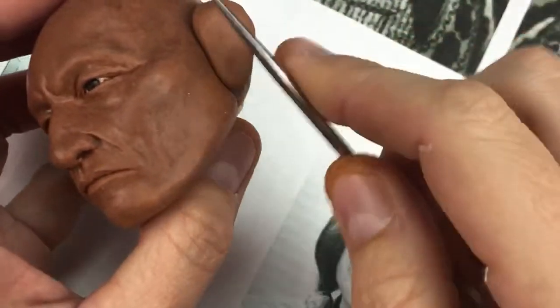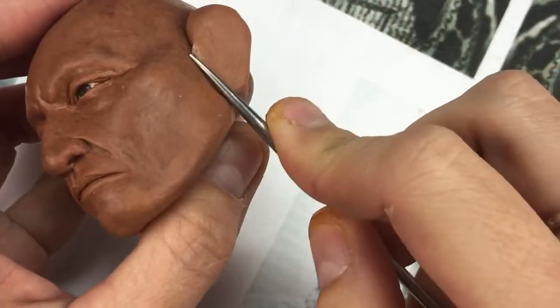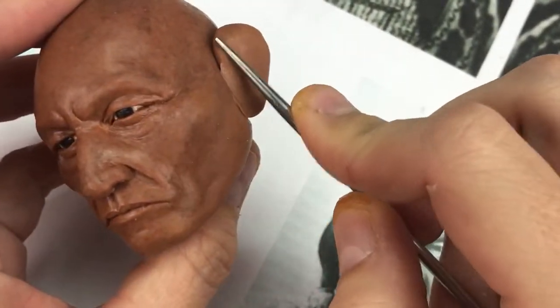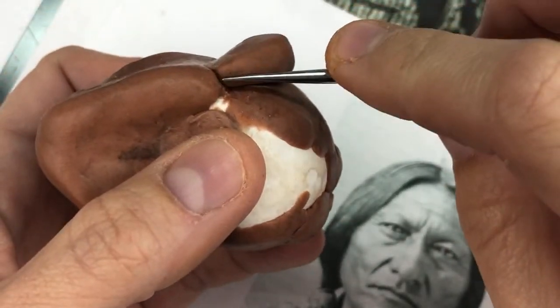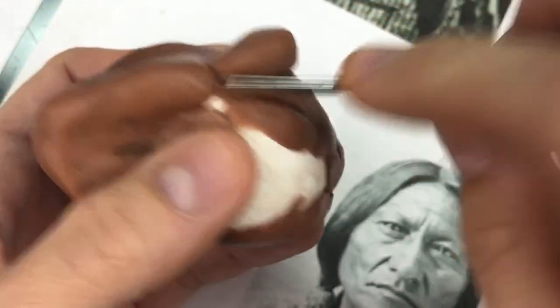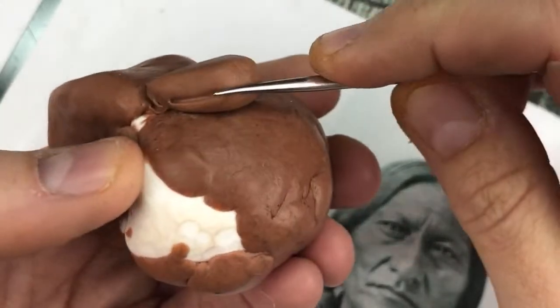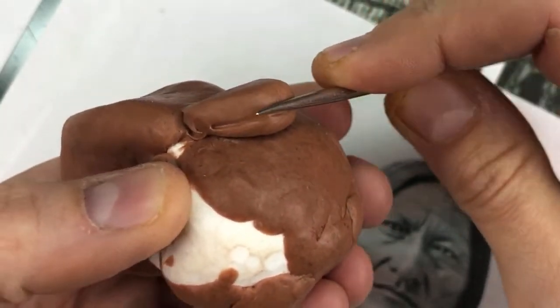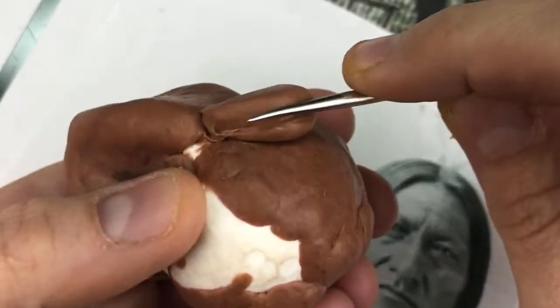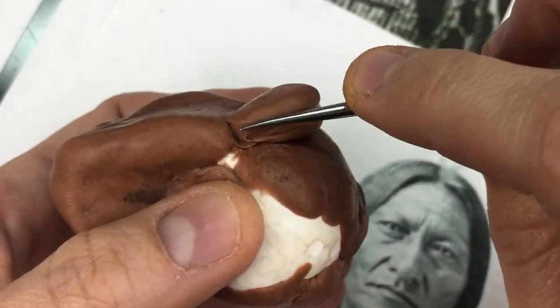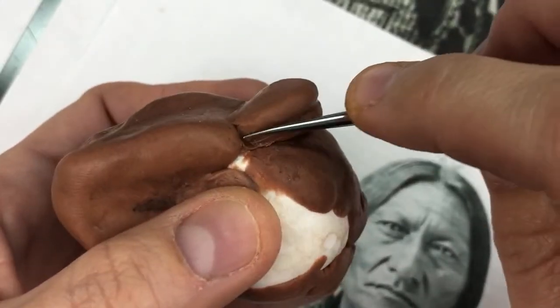And then I will start attaching, blending into my clay, just so it's nice and firm. When I go to blending, I kind of split the clay, so I give the right thickness to his ear.